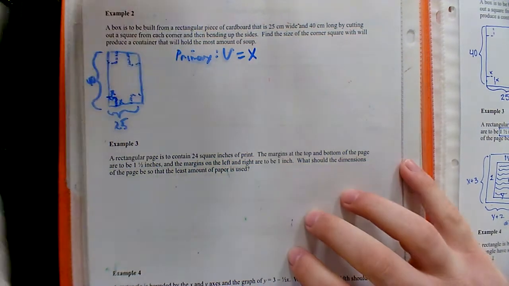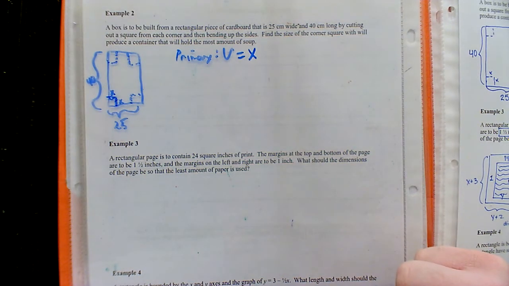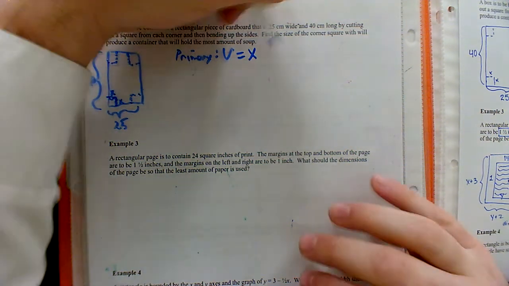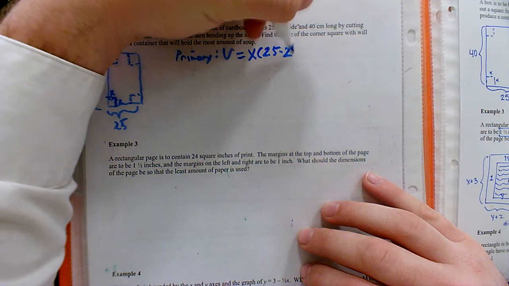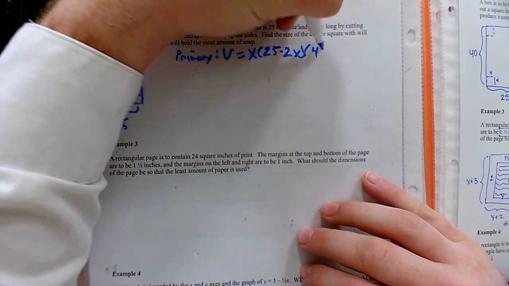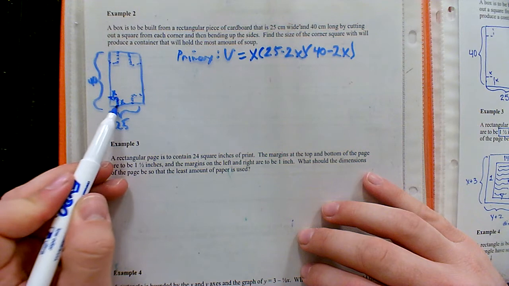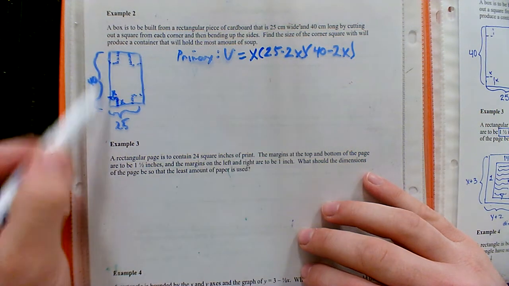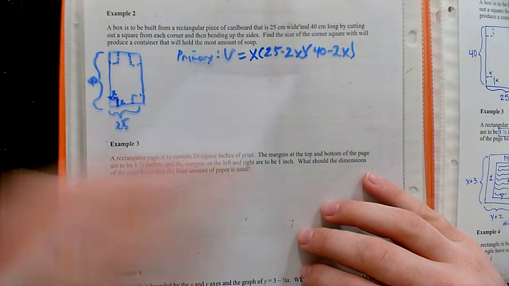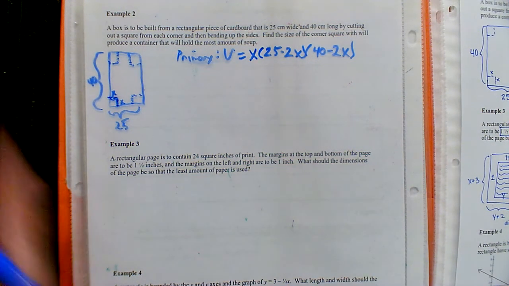Yes. So we know that the one side is 40 centimeters and the other side is 25. Because you're taking two squares off of each side, you're going to have to subtract 2x from each side. Exactly. So you'll get 40 minus 2x times 25 minus 2x times x. Very good. So we know this is 25 here, but we're taking away this x and taking away this x. So 25 minus 2x. This is 40 minus an x, so 40 minus 2x. Multiply them all together, you have your volume.